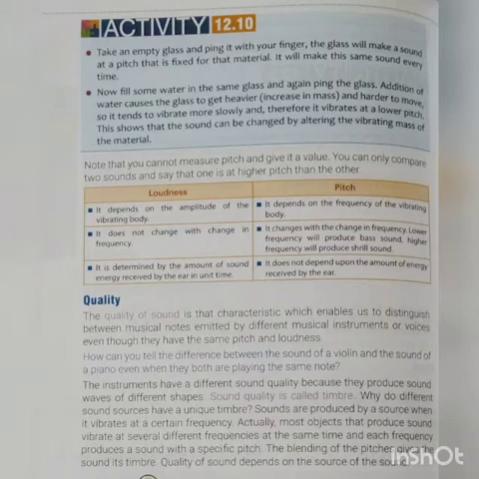So sounds are produced by a source which vibrates at a certain frequency. So students, most of the objects that produce sound vibrate at different frequencies at the same time. But each time, the frequency produced by a sound will have a specific amount of pitch. So we can say that the quality of a sound depends on the source of sound, that is, on the object from which it is coming.